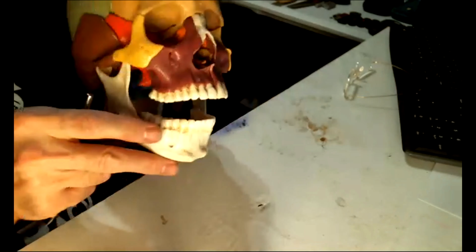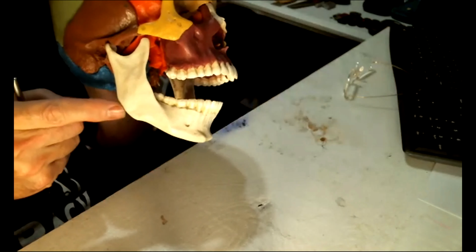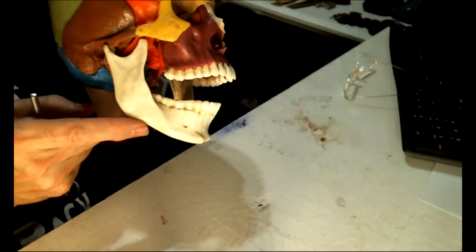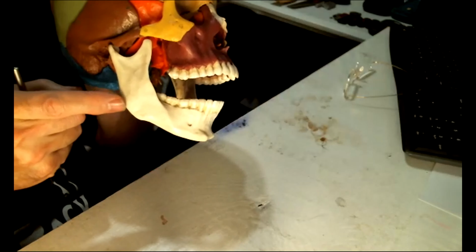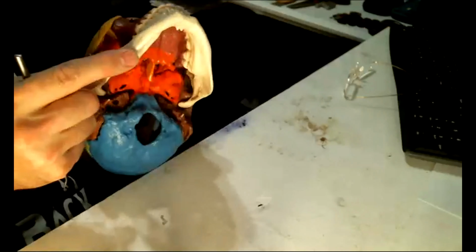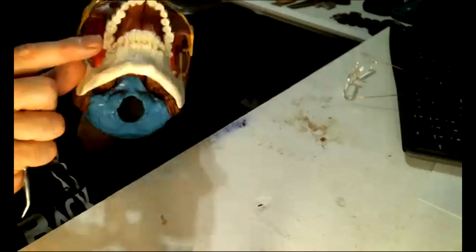All right, and of course, this is the mandible. And this bar-like structure is the ramus of the mandible. And this angle here is called the mandibular angle. It's an obtuse angle, larger than 90 degrees. And this is the body of the mandible. It kind of looks like a horseshoe, viewed from here. Kind of looks like a horseshoe, the body of the mandible.